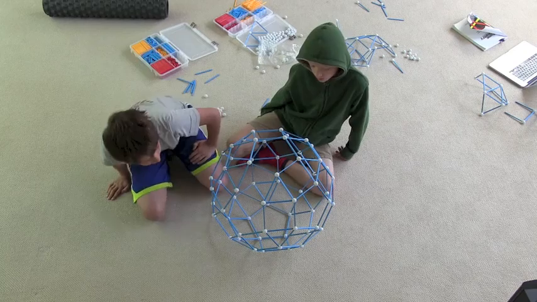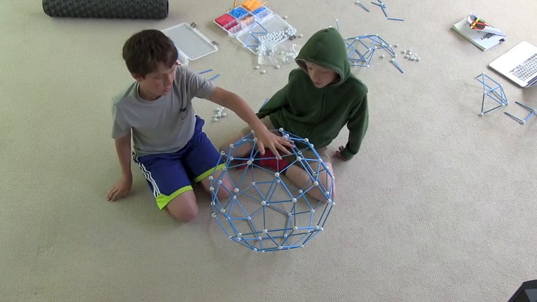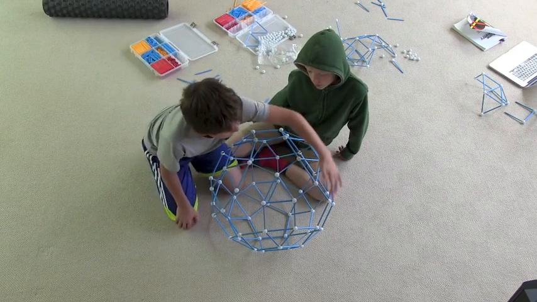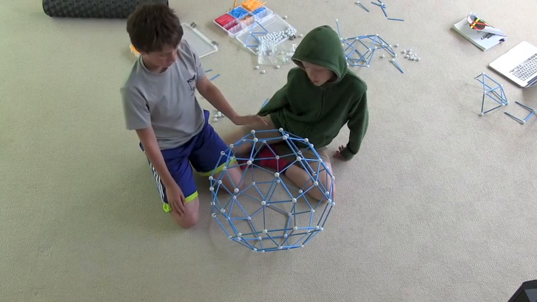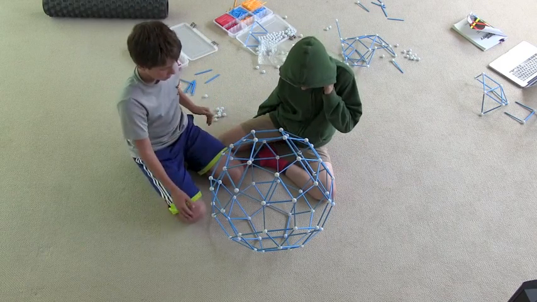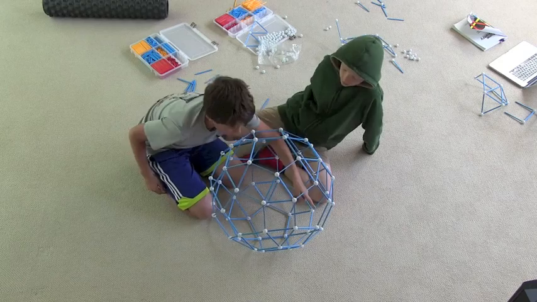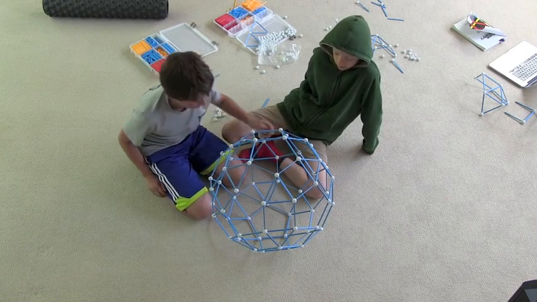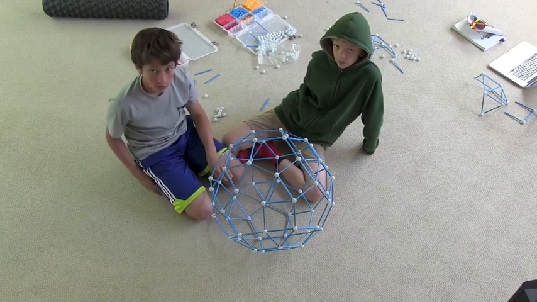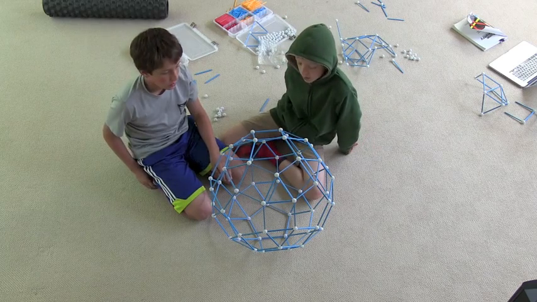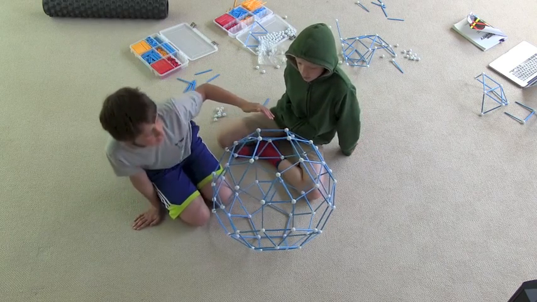So I'll count the pentagons. There's 1, 2, 3, 4, 5, 6, 7, 8, 9, 10, 11. There's 12 again. Interesting. And squares.